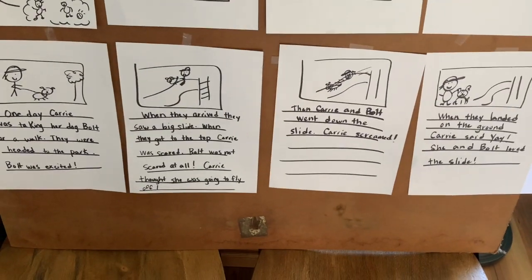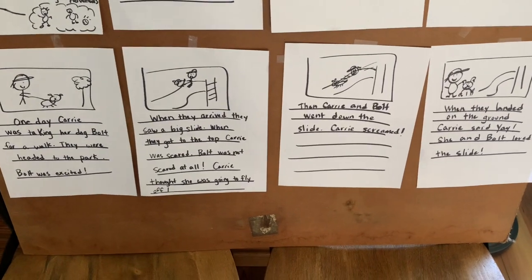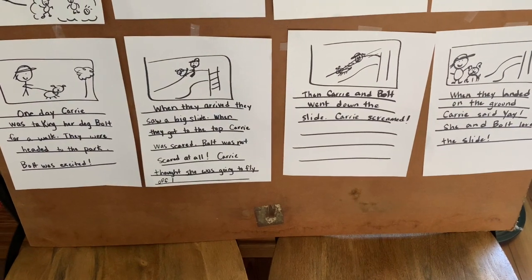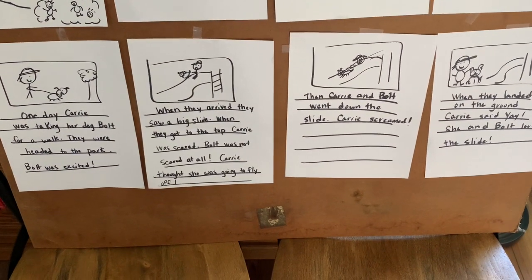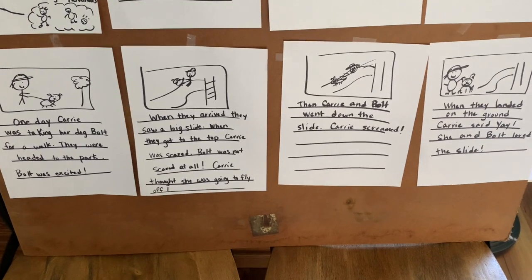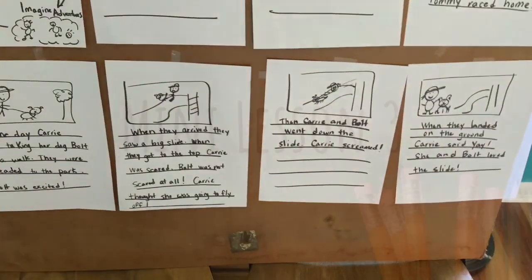Can you write a story in which you think of the characters, give them names, think of where the story will take place and the adventure? What kind of trouble will they get into? Touch and tell, plan, sketch, and write. Ready, set, go.